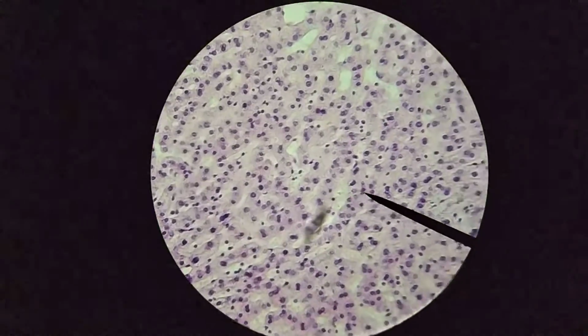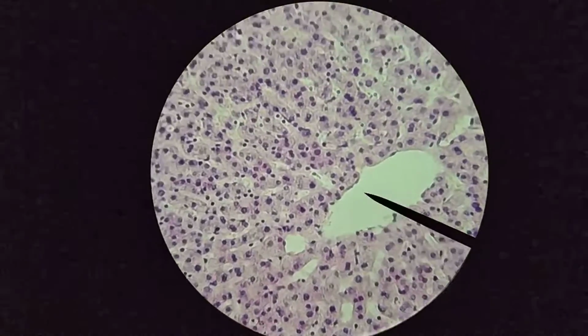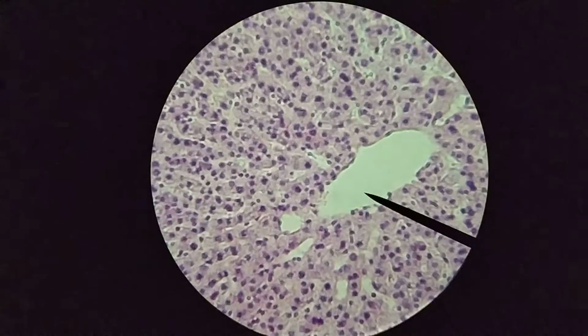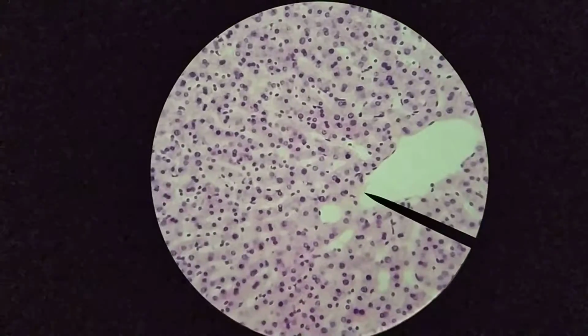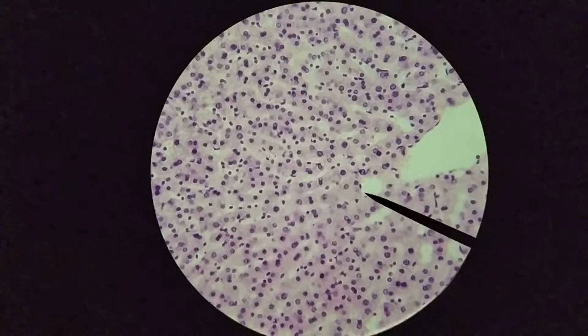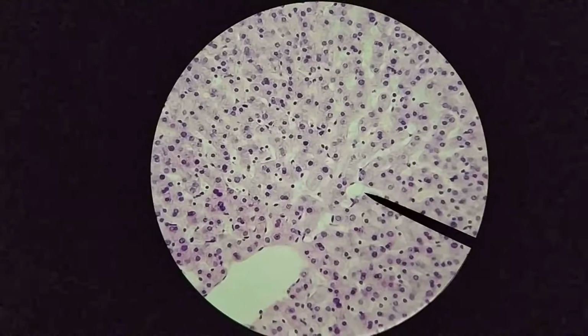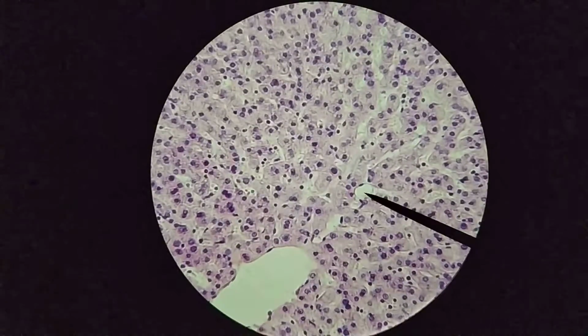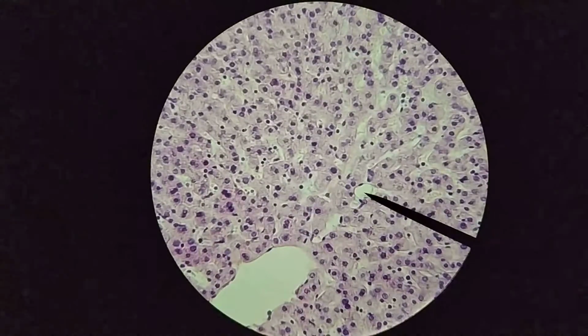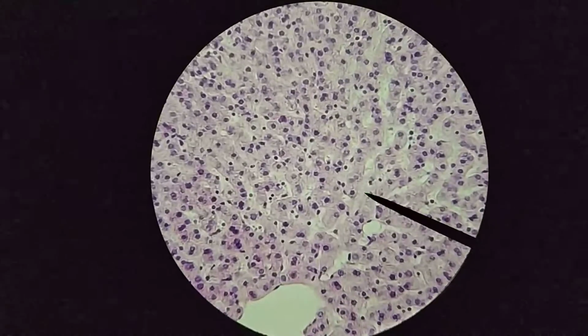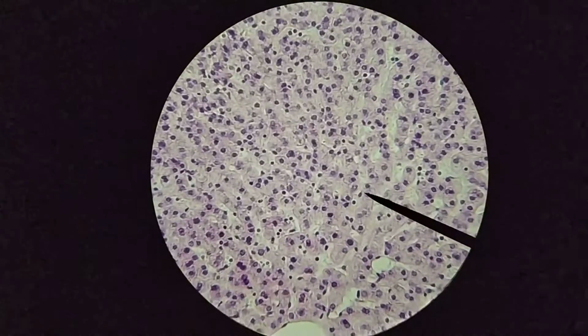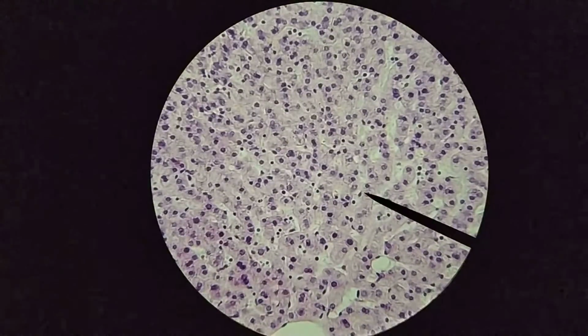And again, it's all flowing in here into this central vein. And again, here's a sinusoid. Here's another pretty obvious sinusoid. And again, lots more visible, especially in this area. And again, this cluster, long chain of cells would be one of the hepatic plates. So again, hepatocytes connected to one another.